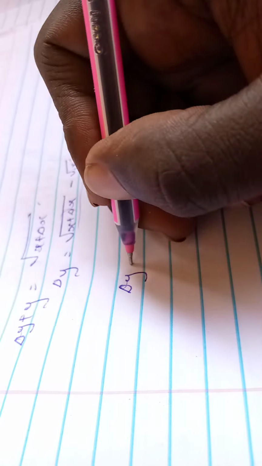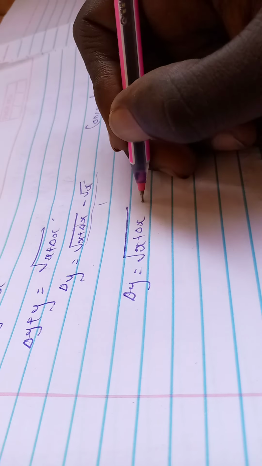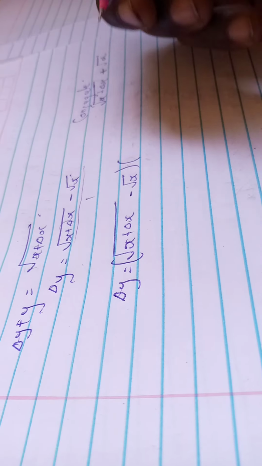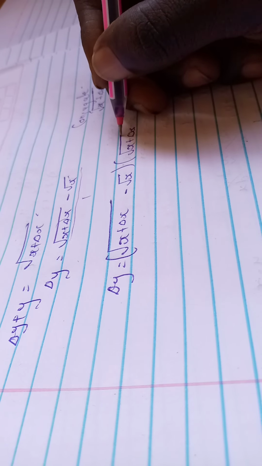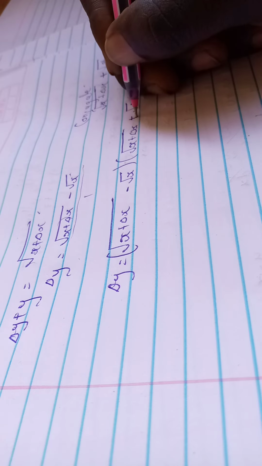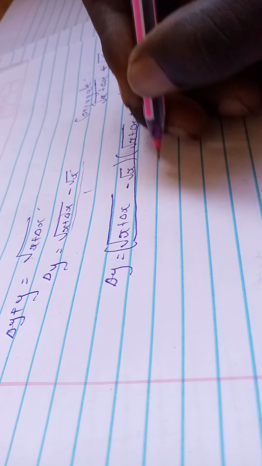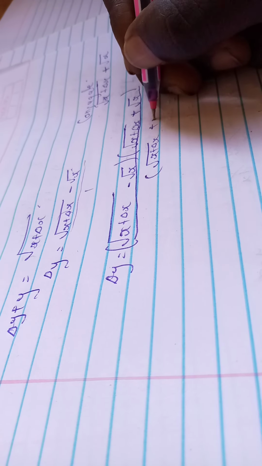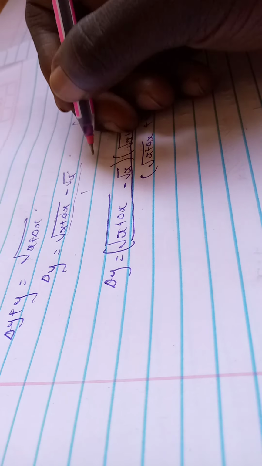So we have change in y, which is square root of x plus change in x minus root of x, and here we have root of x plus change in x minus root of x, so this is now a plus, multiplied by the conjugate up and also multiply it by the denominator down, which is root of x plus change in x plus root of x. This conjugate multiplies the upper one and the downer one.